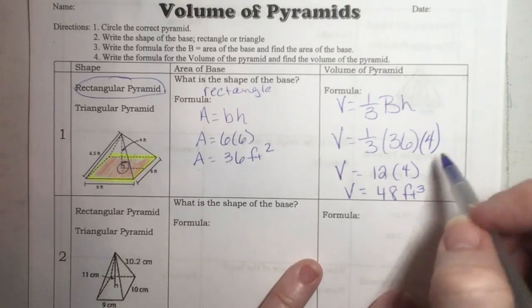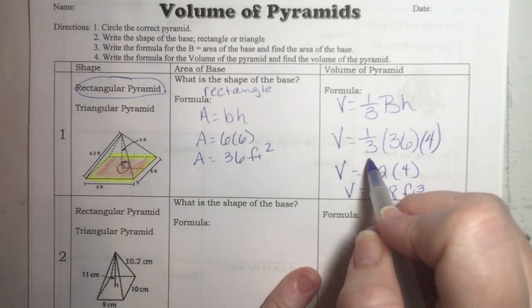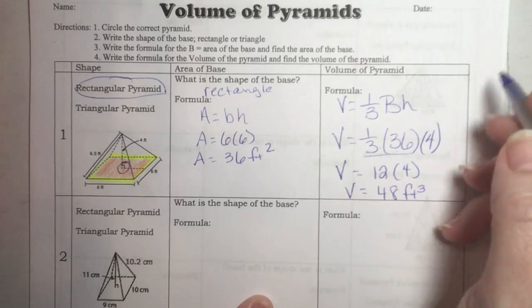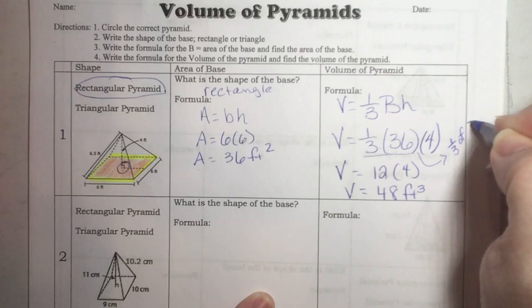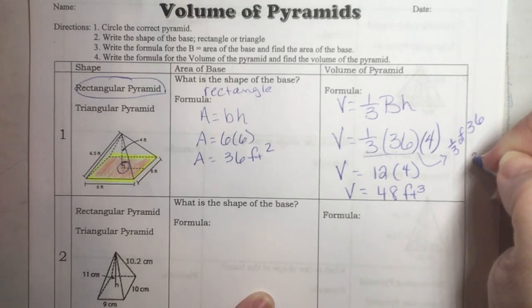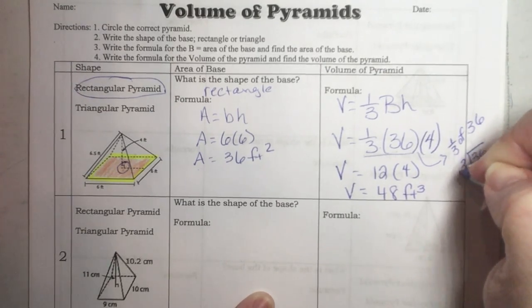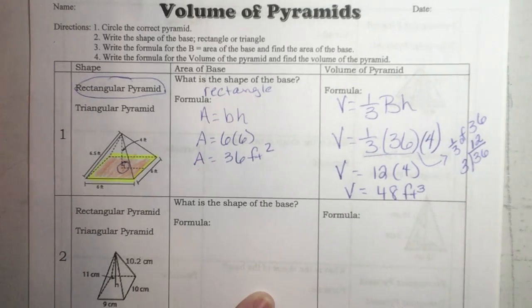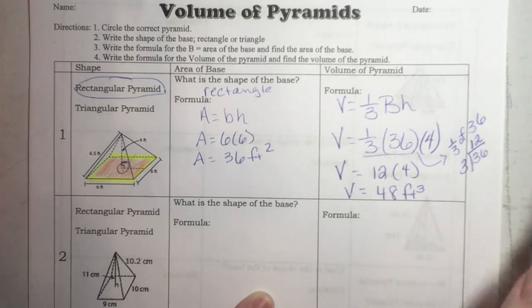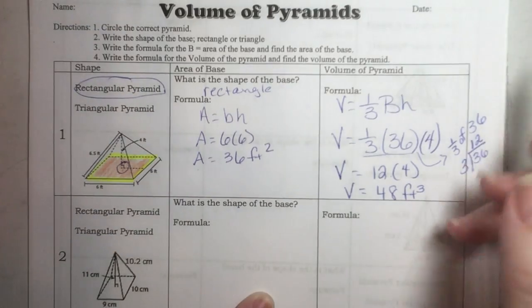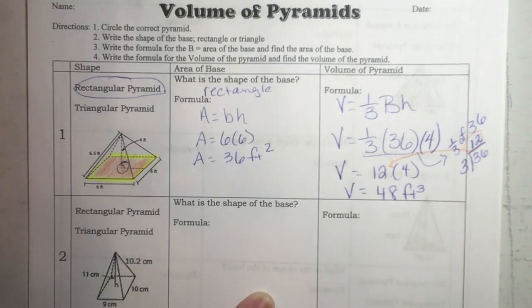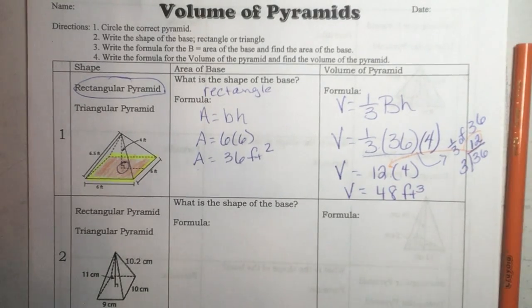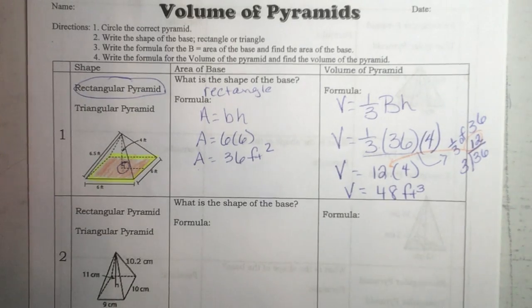Now over here, I want you to write this. Let's underline this. I'm going to draw a line. This is 1/3 of 36. So 36 divided by 3 is 12. That way you can know where that came from, because you might forget later when you go back and look at your notes.